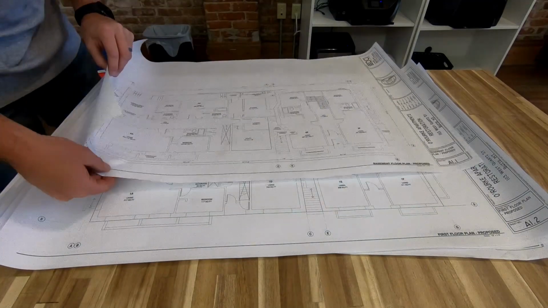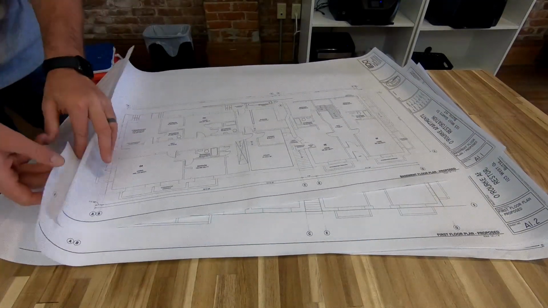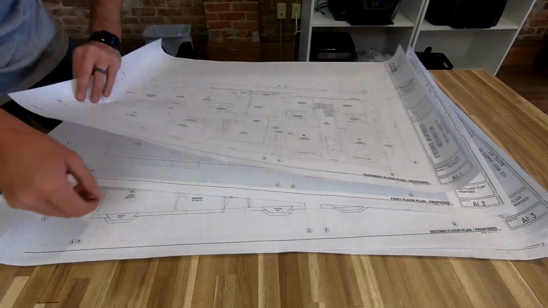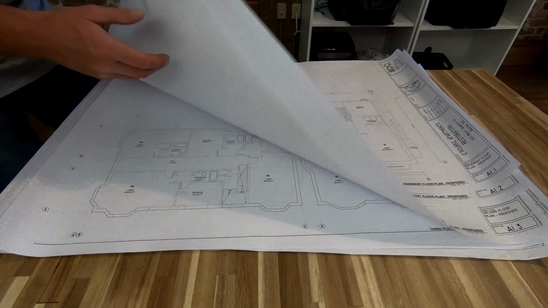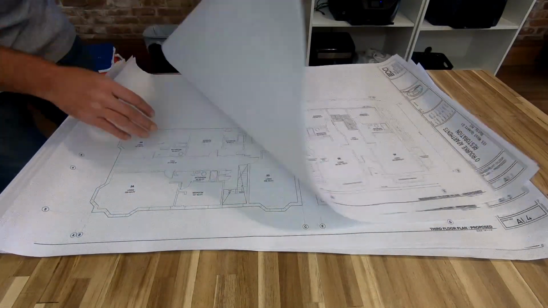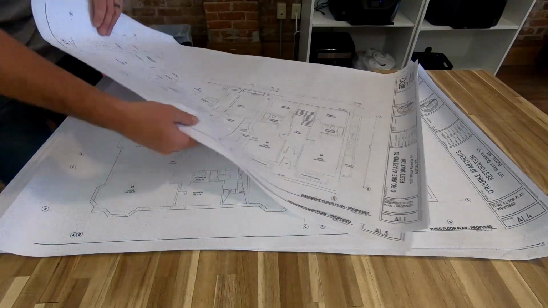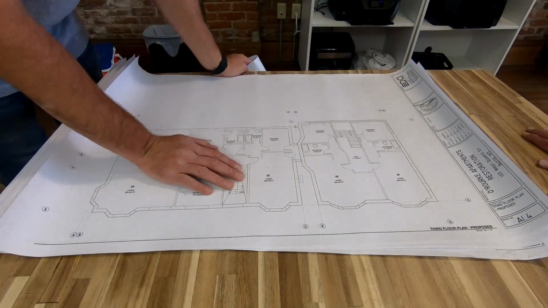Next is A1.2, which is the second. We have basement, first floor. So then A1.3 is going to be the second floor, and third floor is A1.4. So this will just show you the floor plans of each. The floor plans are very similar on floors 1 through 3.